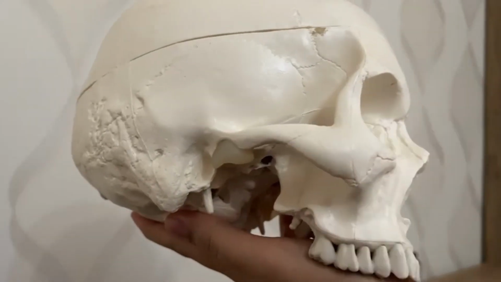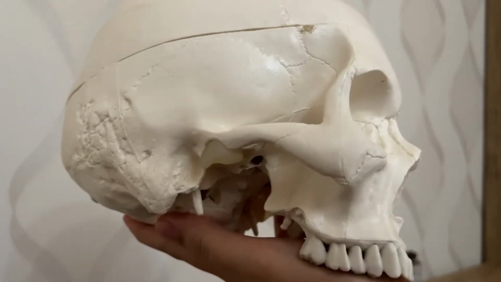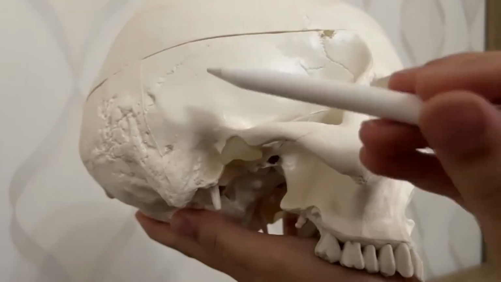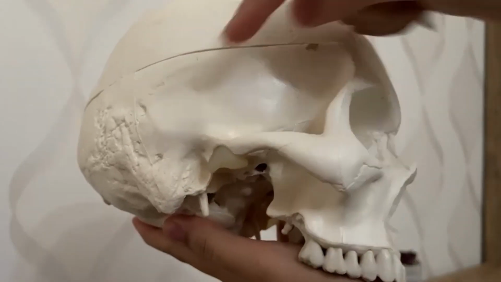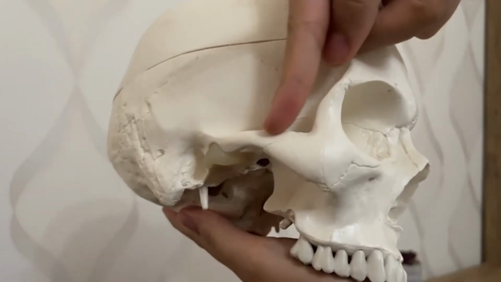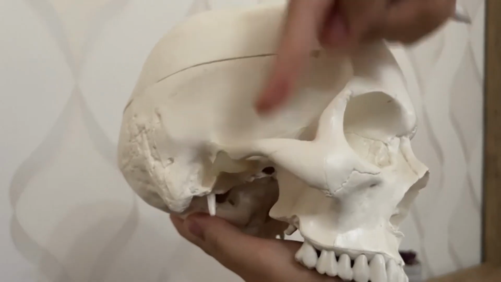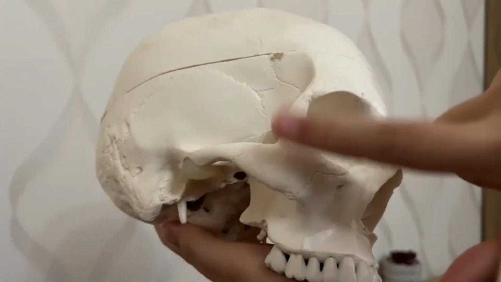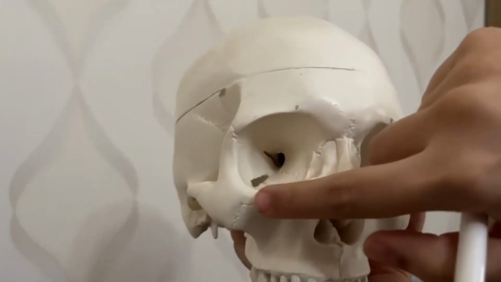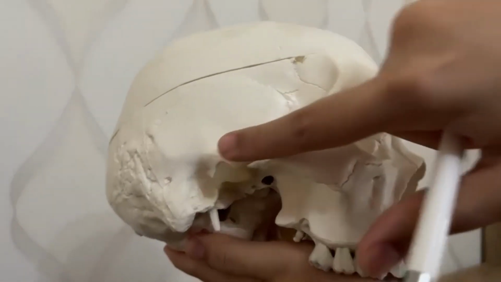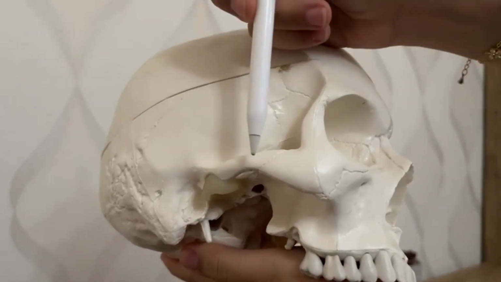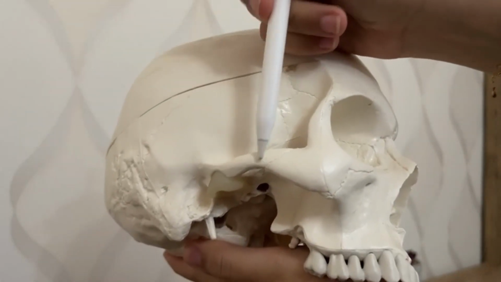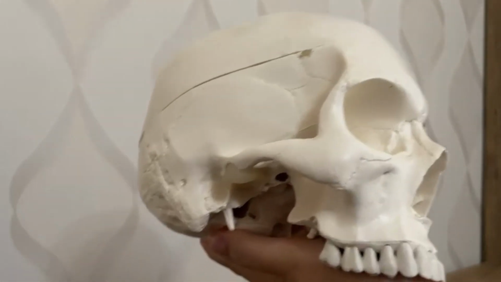From the name, zygomatic process of the temporal bone, it means that the bone is the temporal bone, but from the temporal bone I have a process coming out of it known as the zygomatic process, because this process is attaching to the zygomatic bone, which is my cheekbone, as you remember. So this is the zygomatic arch. It is formed by the articulation between the zygomatic process of my temporal bone and my zygomatic bone.